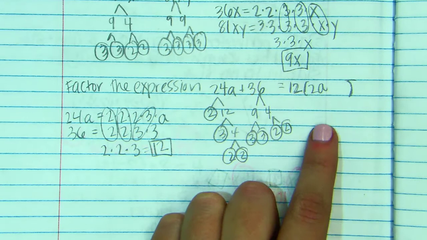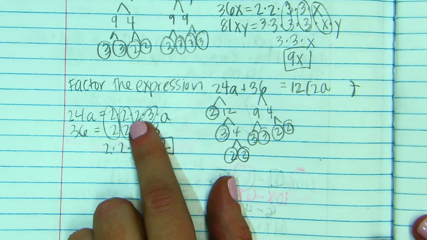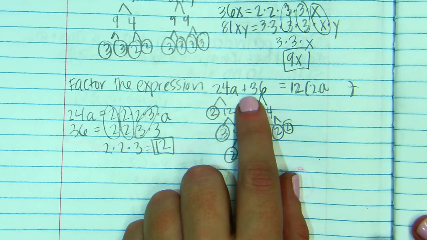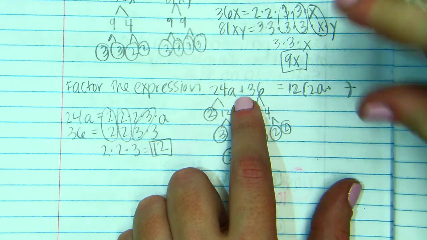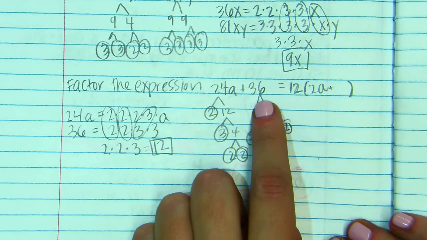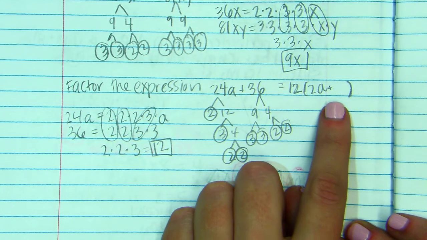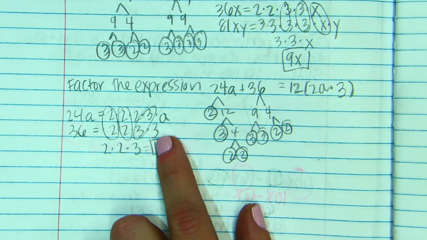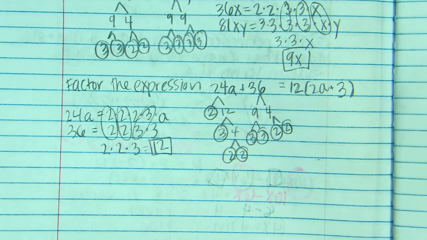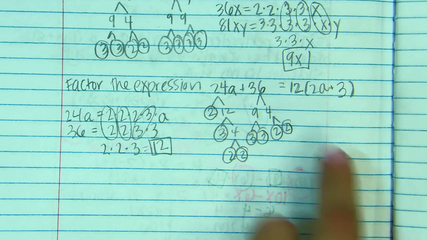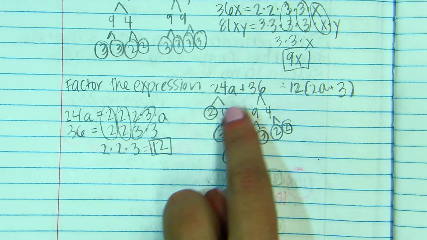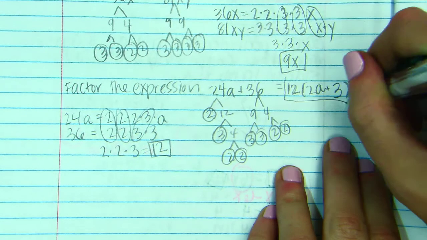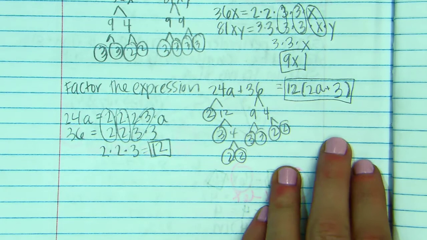If you're ever unsure what's left over that goes back in here, it's what's here. 2a that's not circled, that goes here. Then I have a plus here, so I'm going to put a plus here. And then 36 divided by 12 is 3, which is also my only thing that's not circled here. Again, this is the opposite of the distributive property. If I were to distribute this 12 and use the Santa hat here, I would get this expression over here. So this whole thing is my answer.